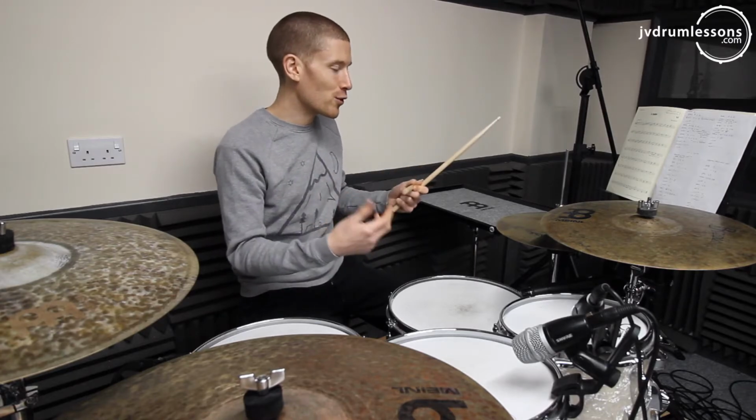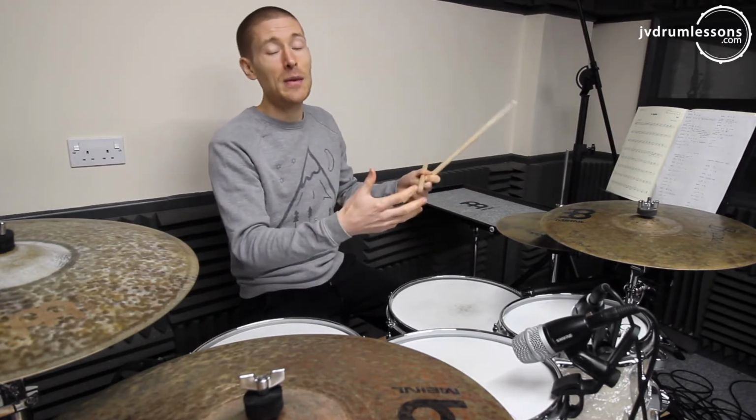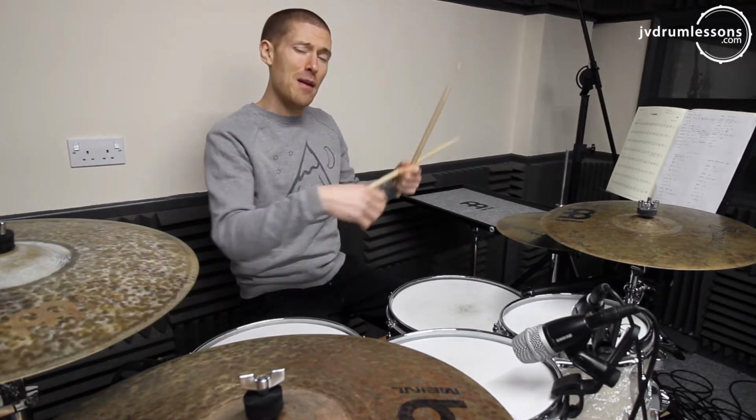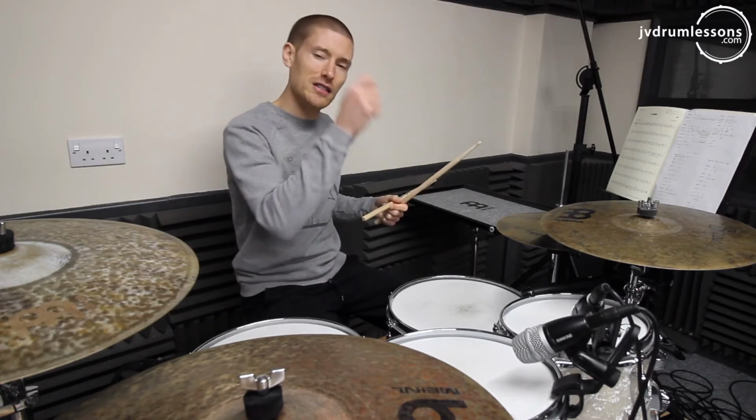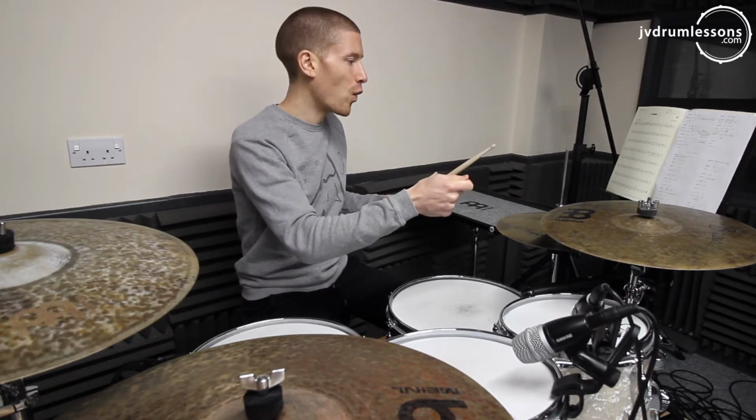Okay, obviously we're at mezzo forte, so you can hit this accented crash a little bit louder than the accented crashes in section A, but again we don't want to be hitting it too loud. It's just that nice kind of finish on the 1.